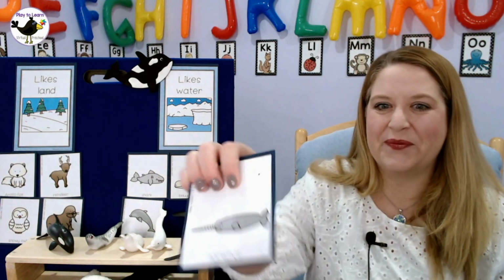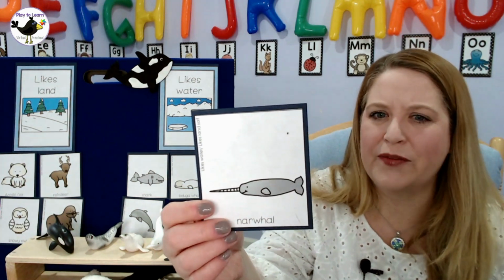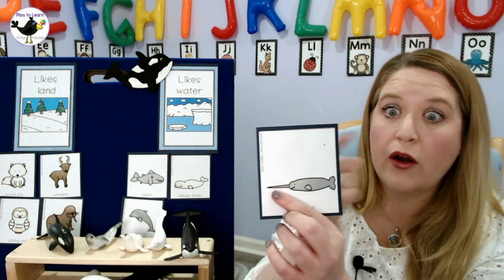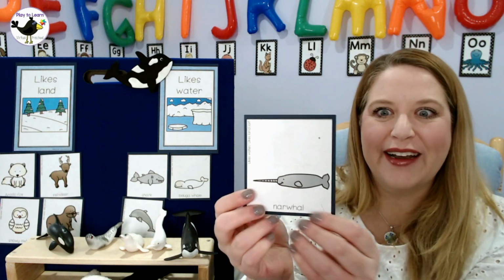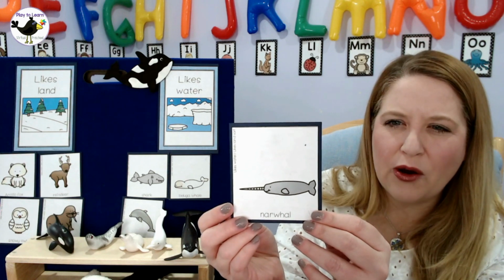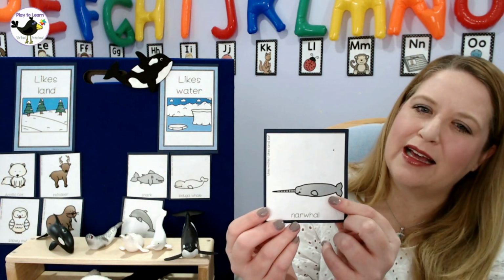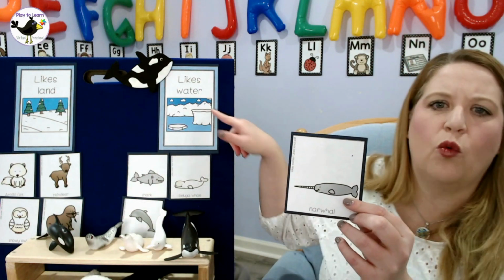Let's do one more. This is an interesting kind of, I don't know if it's a dolphin. It has a horn on its nose, like a rhinoceros or a unicorn. This is called a narwhal. Can you say narwhal? And do you see it has fins and a tail? Do you think the narwhal likes land or likes water?